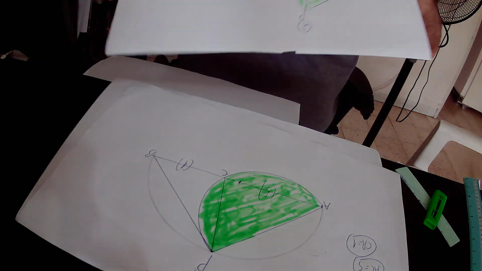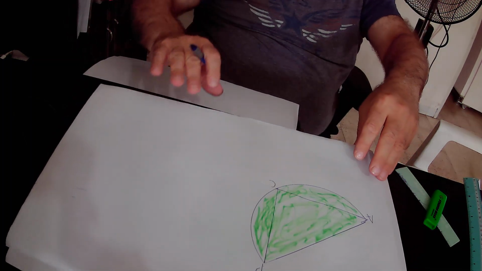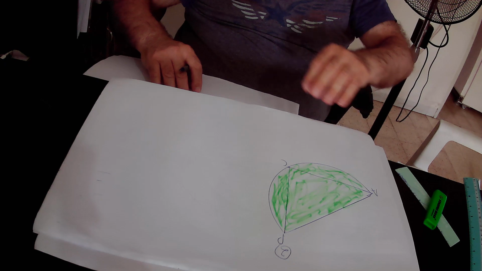So actually, this is the green semicircle that I copied from the original drawing.